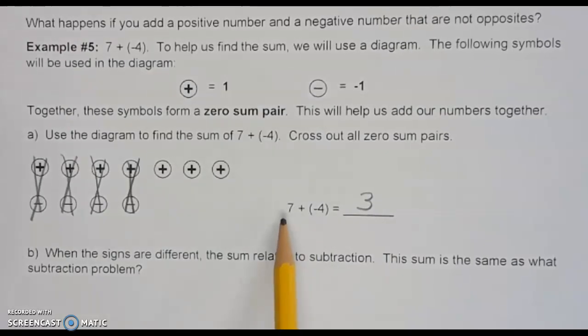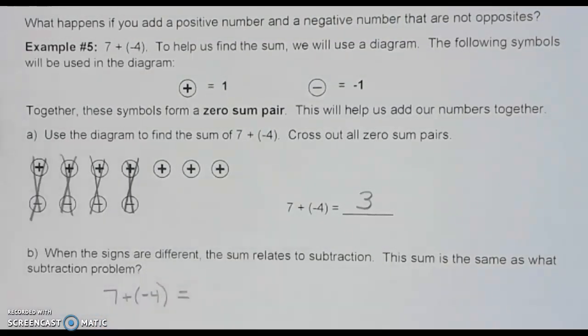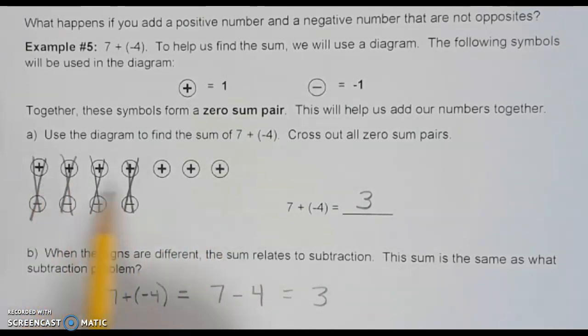In our last example, we just saw that 7 plus negative 4 was equal to 3. When the signs are different, the sum relates to a subtraction. Can you tell what subtraction problem this sum is the same as? Hopefully you see that 7 plus negative 4 is very similar to the subtraction problem that you already know, which is 7 minus 4. In each case, we're going to get an answer of 3. You learned 7 minus 4 a long time ago, and our diagram helped us figure out when we crossed out the zero-sum pairs that there would be 3 positives left over.